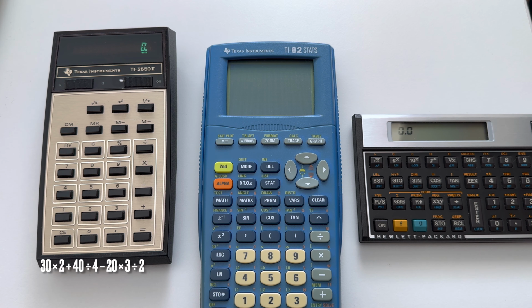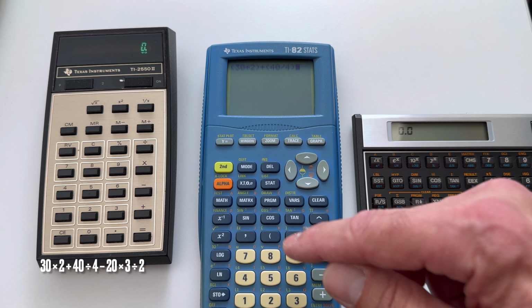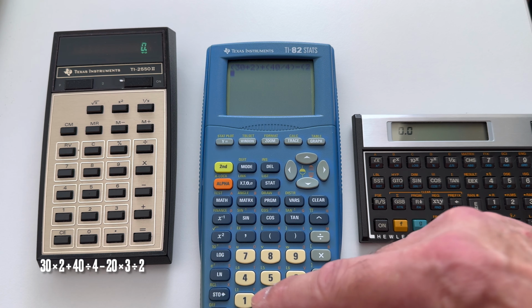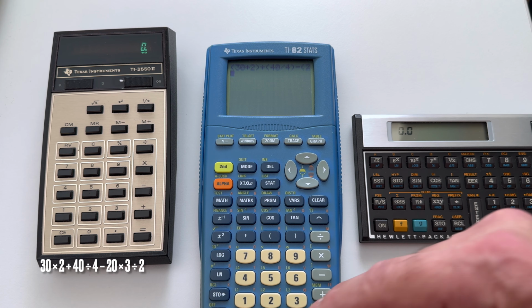We would use the TI-82 Stats. So we would do 30 times 2 and then plus 40 divided by 4 minus 20 times 3, and then we divide the whole thing by 2.